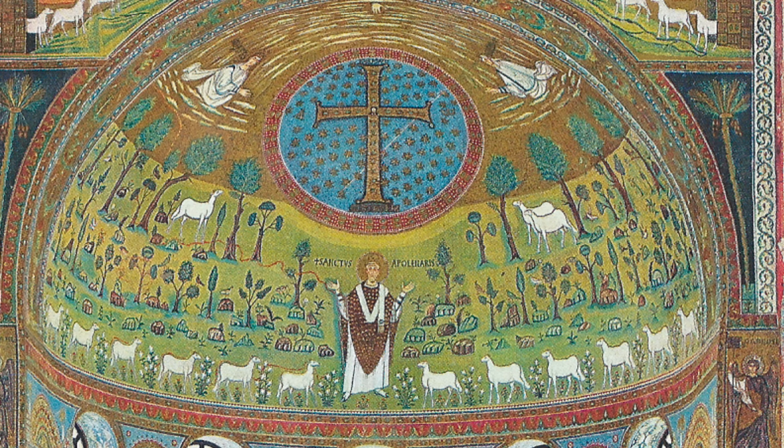So this is the apse mosaic at the Church of Saint Apollinare Nuovo, and you can see the person in the center is Saint Apollinare. He's standing in the middle of green landscape.